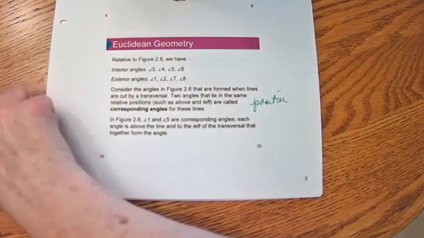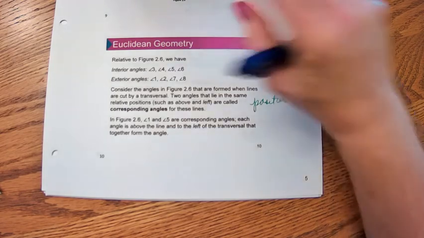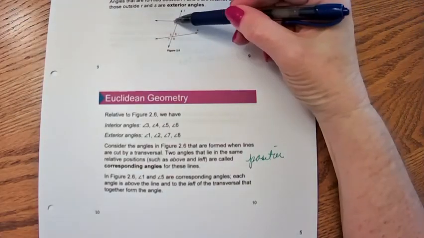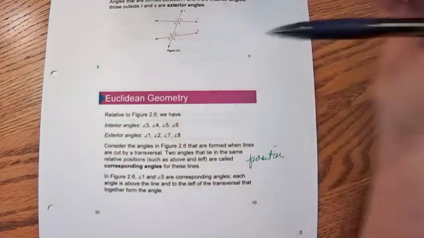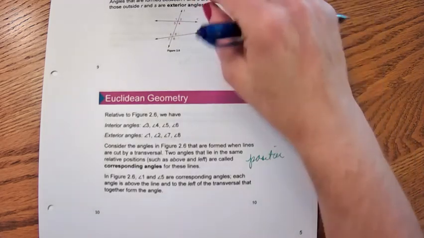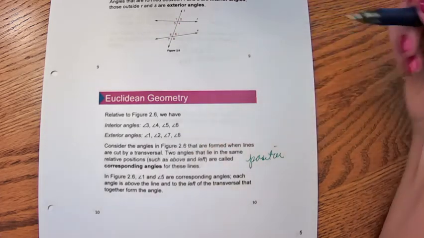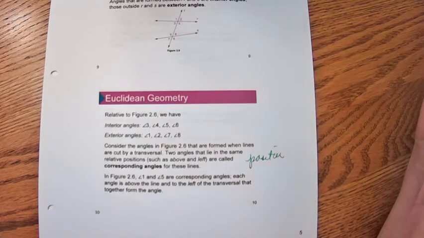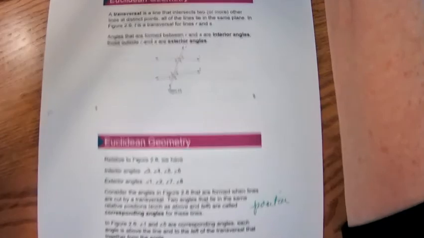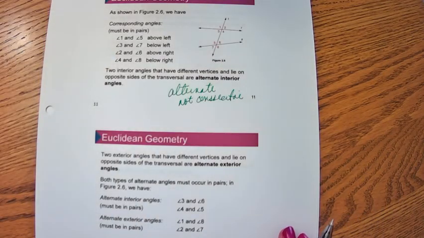So here we have that the interior angles in our diagram would be 3 and 4 and 5 and 6. Angles 3 and 4 and 5 and 6 are inside the lines that are being intersected. Angles 1 and 2 and 7 and 8 are on the exterior. And corresponding angles are by position. So angle 1 and angle 5 are corresponding angles. So a lot of new vocabulary in this section.